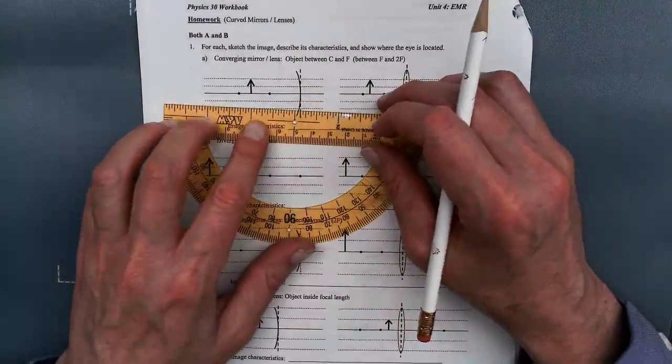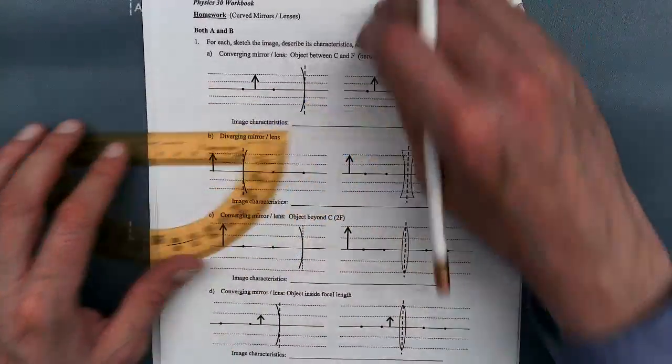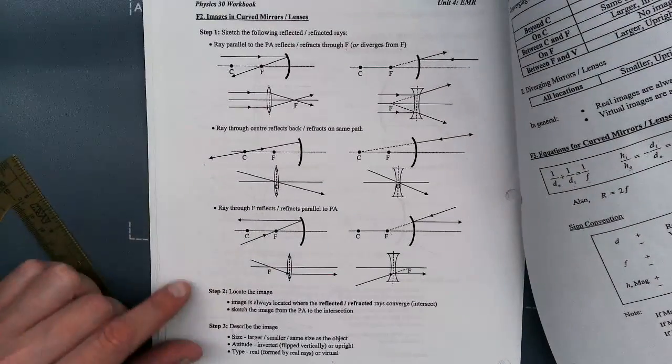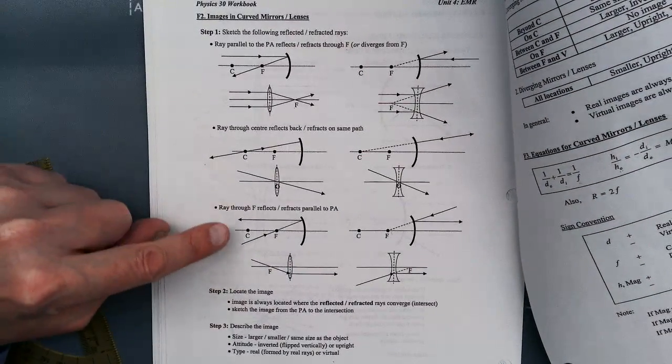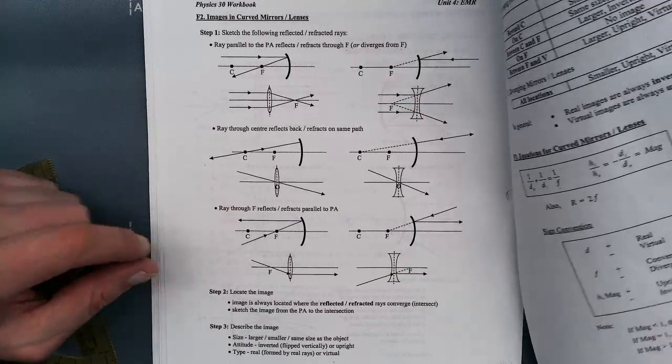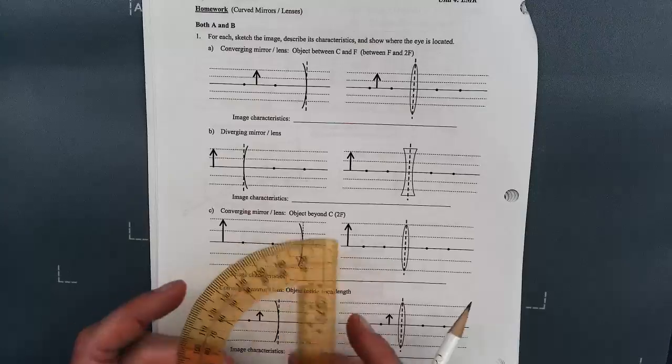Okay, here we go. We want to make sure we're picking from our list. A couple pages back, it has the idea of step 1, step 2, and step 3. Well, step 1, we have to pick one of these types of rays to start and then follow up with a secondary, different one. So let's try it out.